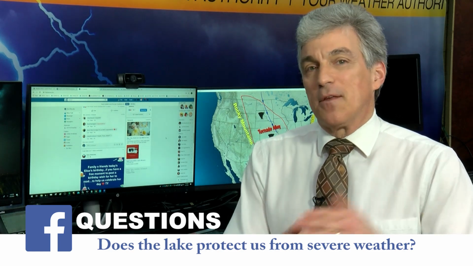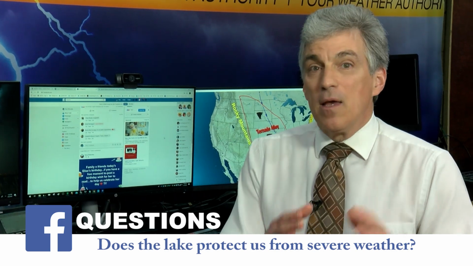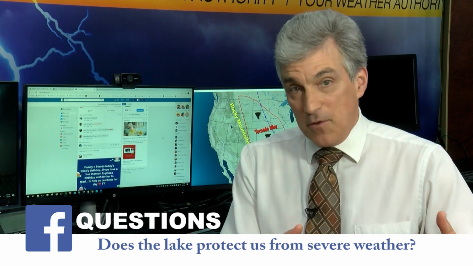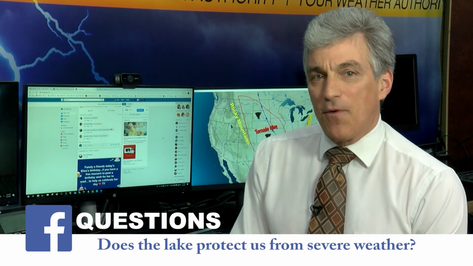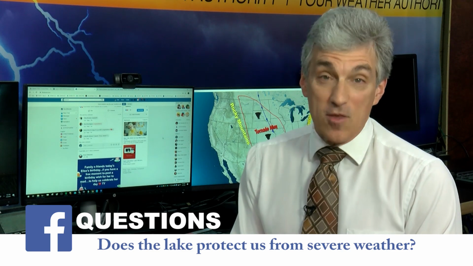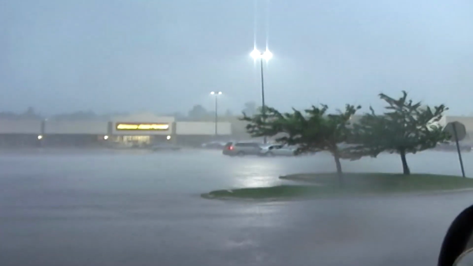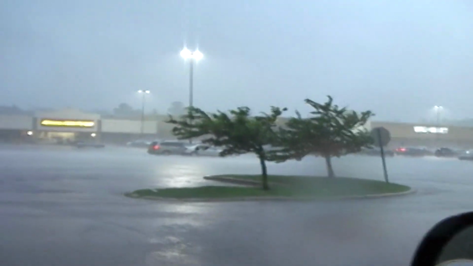It depends really on how the thunderstorms are initiated and how the severe weather actually starts. If the severe weather is from a large weather system like a frontal system, low pressure, or squall line, typically the lake provides a limited amount of help. In fact, sometimes the lake may actually help spin up tornadoes a little bit more readily than places on the inland side. However, most of our severe weather here in northwestern Pennsylvania is initiated by the lake breeze.